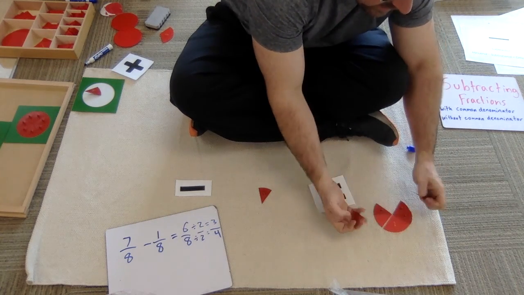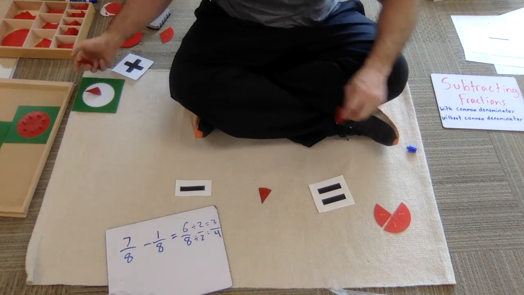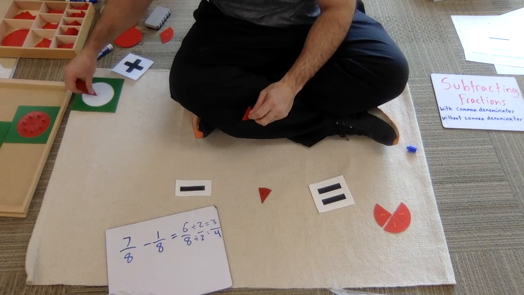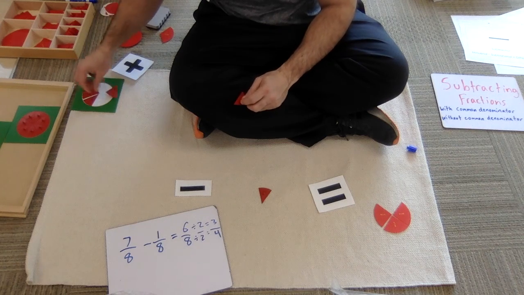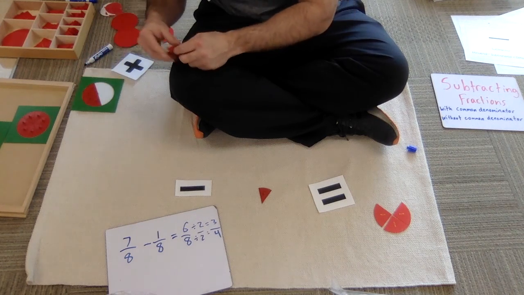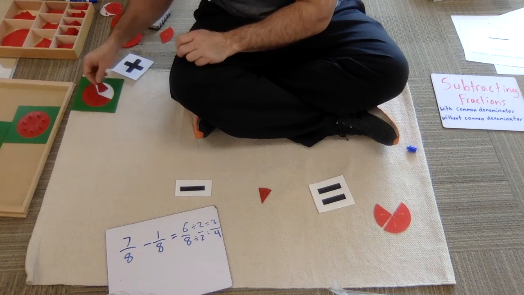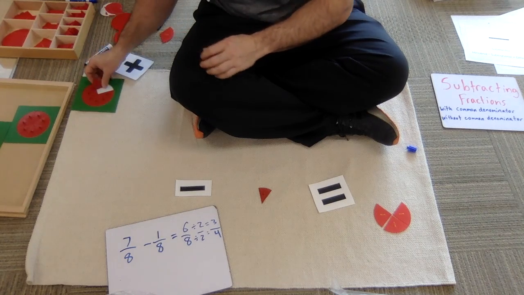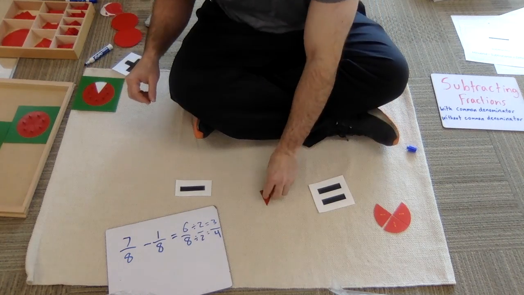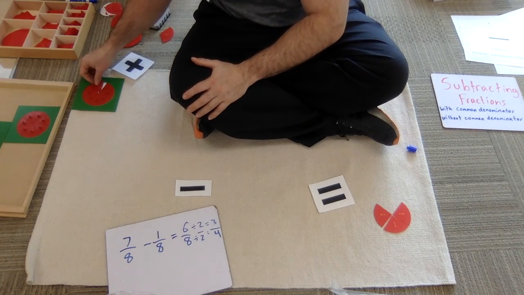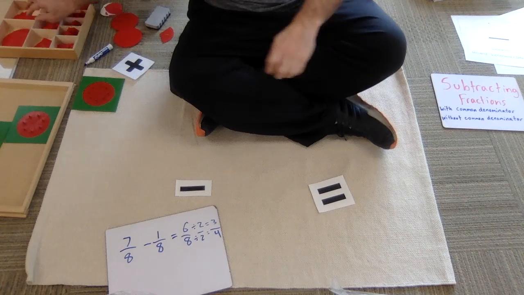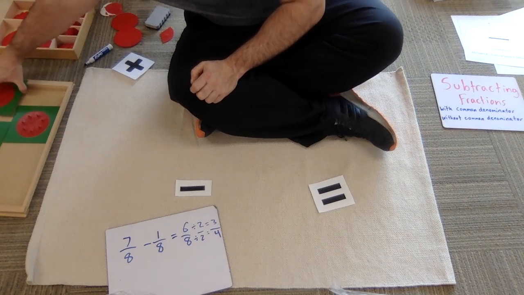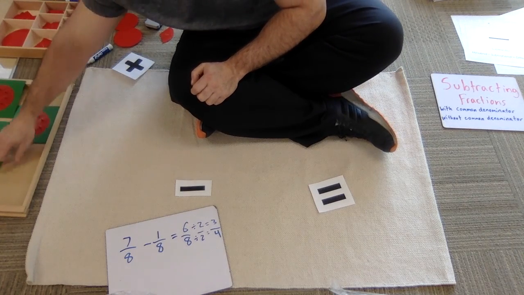So that is an example of subtracting with like denominators. I'll do one more example for you, and then we'll get to the harder work of coming up with common denominators. Put my 8s back together. All right, thank you, Force. You did your job. You helped me prove a point. Appreciate that. Let's go to the next one.